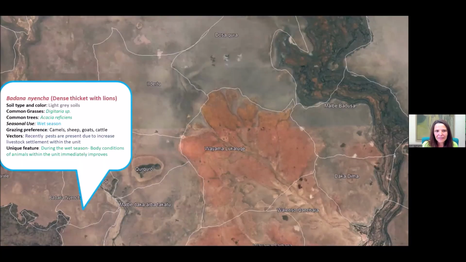Here, for instance, we have one area that is called Badan Nyenja. Nyenja means lion. In this area, we find grasses of the Digitaria species. These are finger grasses, and they are a very good source of fodder, particularly in the wet season, and animals will immediately improve their condition when they are feeding on them.